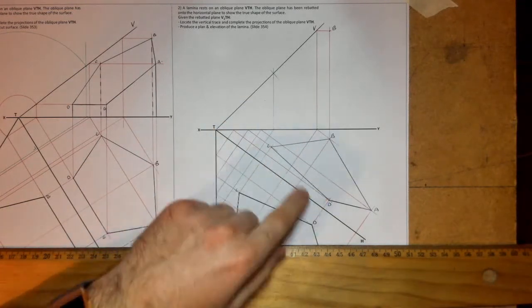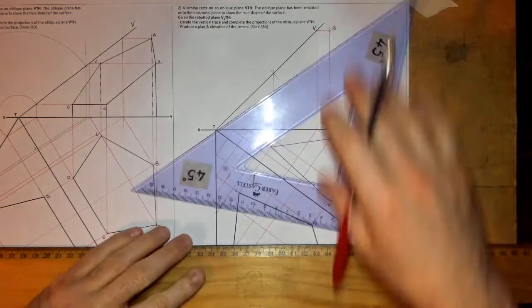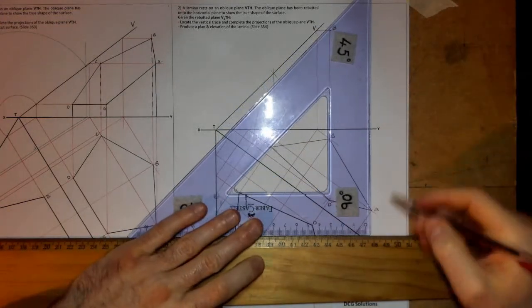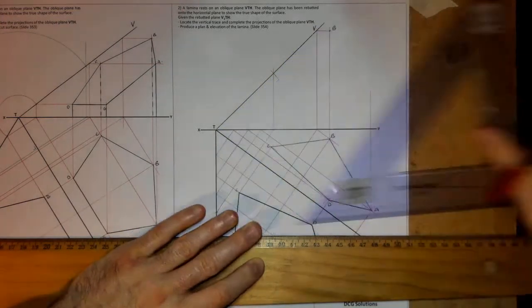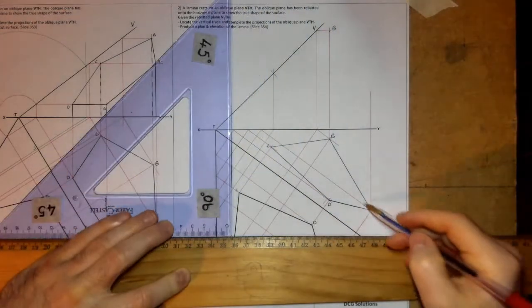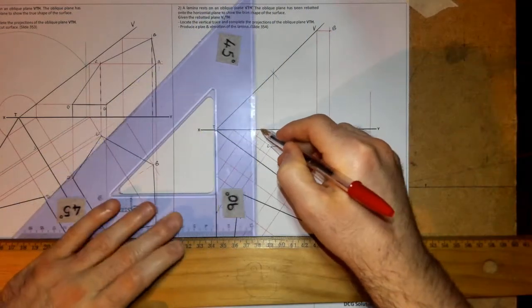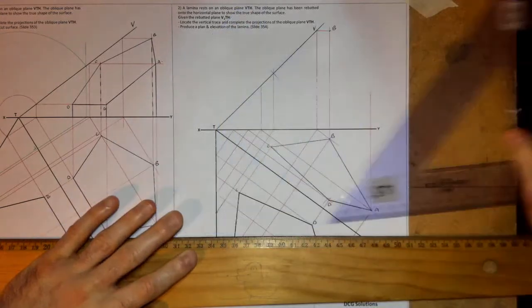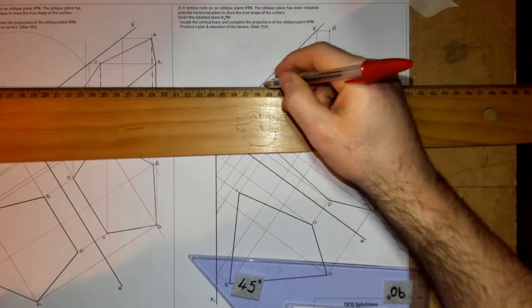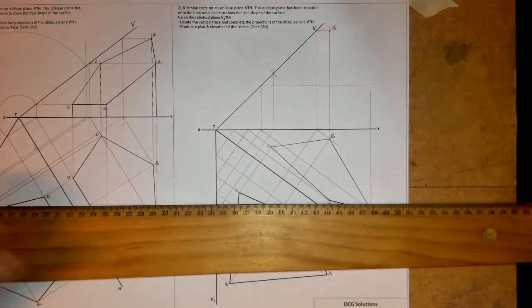So B is done. Next one I'll do is A. So just bring it up far enough as I think I might need it. Somewhere about there, I'm guessing. So make sure I have the right one. Yeah, here. And where it hits the vertical trace, project it across. I have to go a little bit higher.